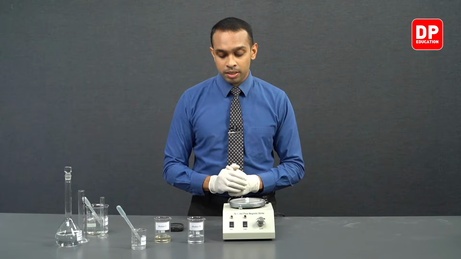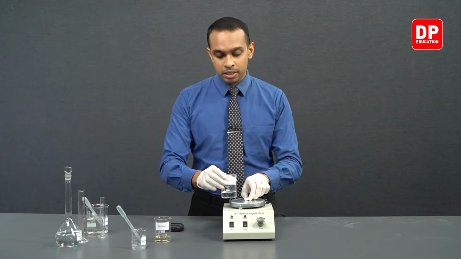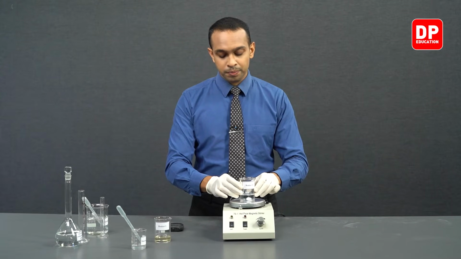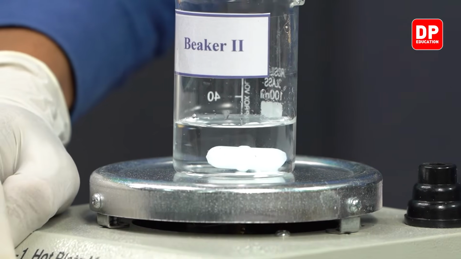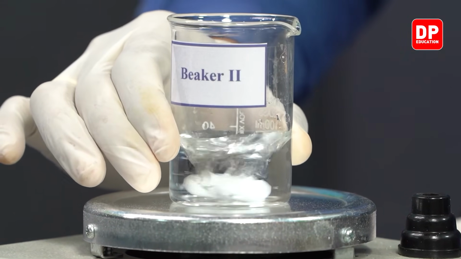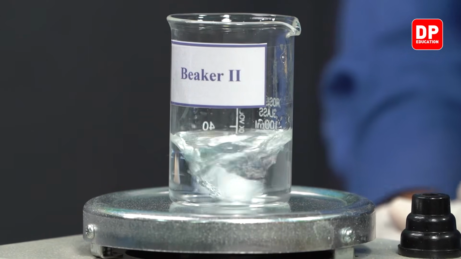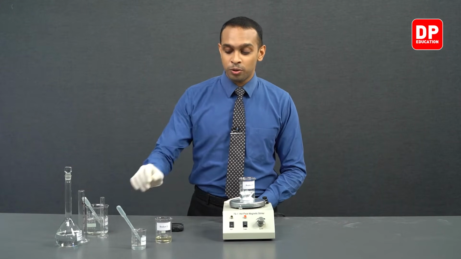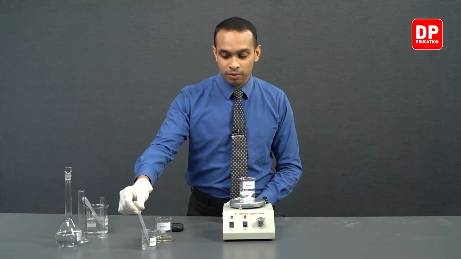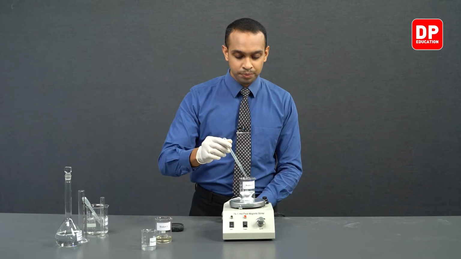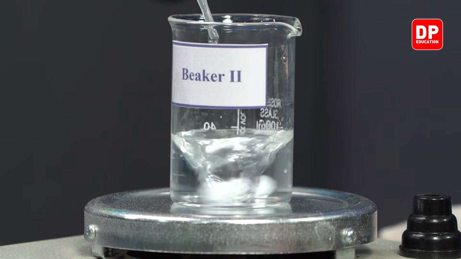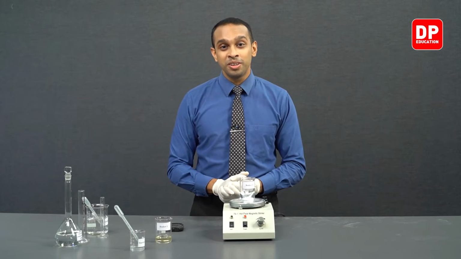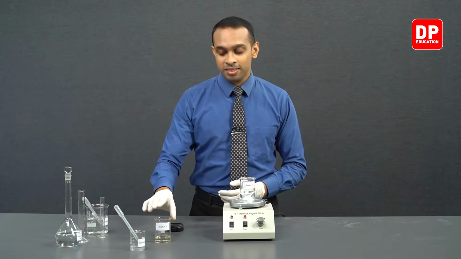So like we did in the previous experiment, we are going to place this beaker 2 on our magnetic stirrer, and then we can turn this on, and we will be adding contents of beaker 1 into the contents of beaker 2 here. Before we do that, don't forget to add the starch solution as well. We need to add 5 drops of the starch solution. And then we'll be moving on to adding our contents of beaker 1.